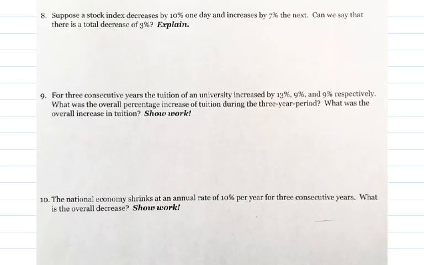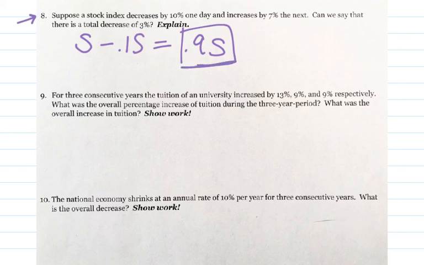We're going to look at number 8. Again, we're talking about things happening in general. So let's say a stock index decreases by 10% in one day. So we have the stock decreasing by 10% of its original value in one day. So that ends up being 0.9 times the stock index. But then it increases 7% by the next day. So we're going to take our starting value for the next day as 0.9 times S.